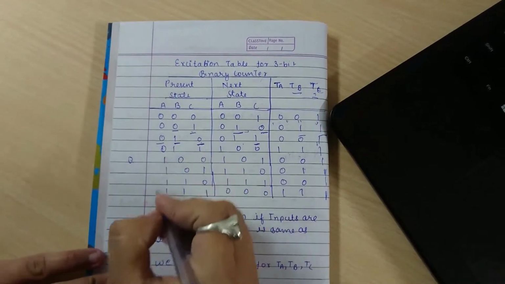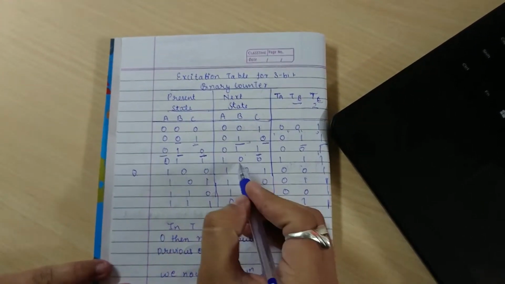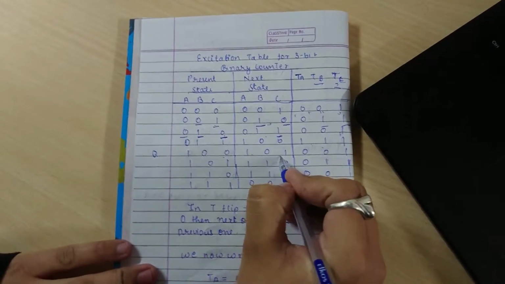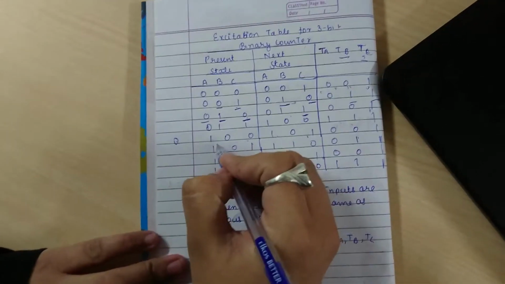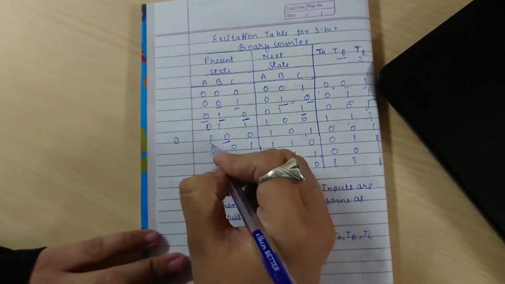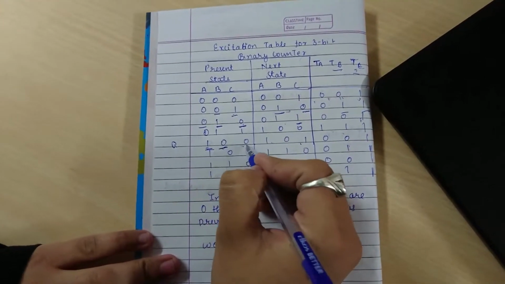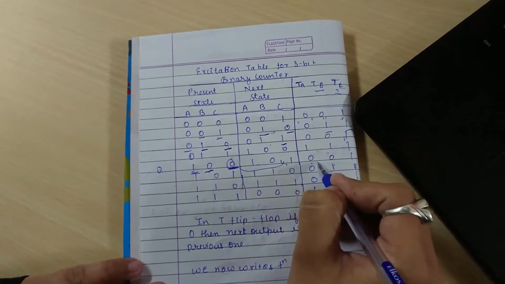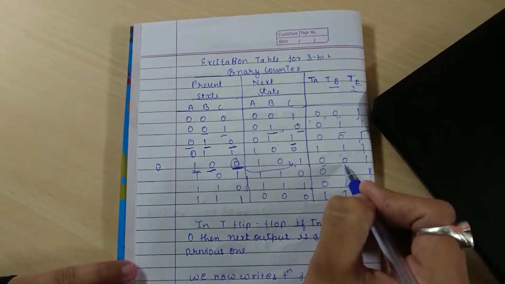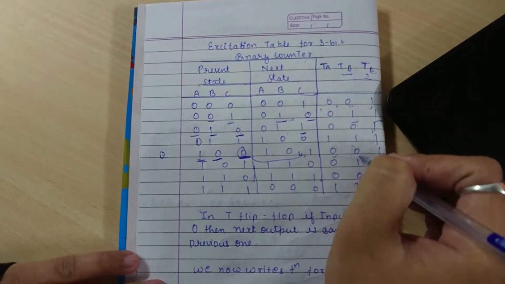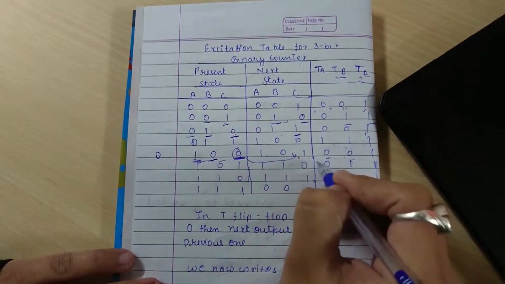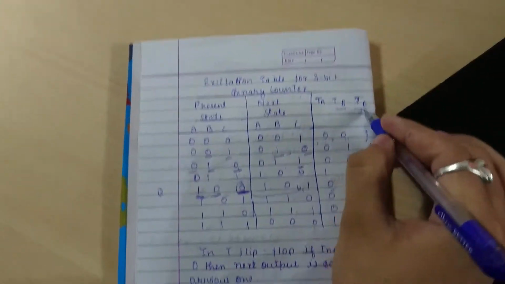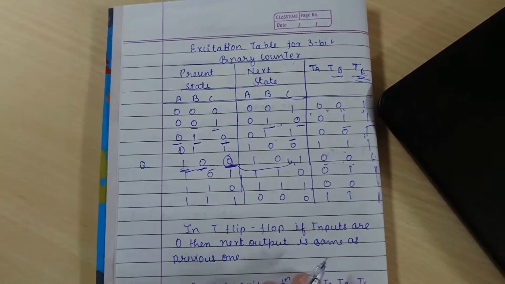Now if we want to change from 100 to 101, you can also notice that these values are the same, but only this value is changing from 0 to 1. So we need to give 0 0 1. TA and TB are 0 because these values are not changing. The value which is changing is C, so we need to give 1 to the third flip-flop.